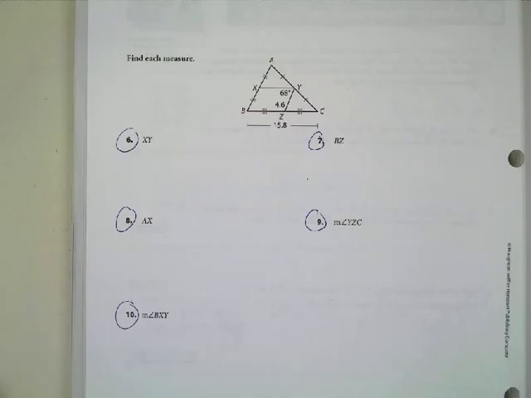So XY, remember we just talked about midsegments, right? Is XY a midsegment? Yeah, it joins the midpoint X to the midpoint Y. So this is related to what other side? What's the third side? The third side is BC, right? XY will be parallel to BC, and the length of the midsegment is what in comparison to the third side, lengthwise?